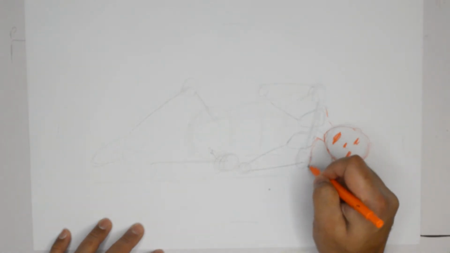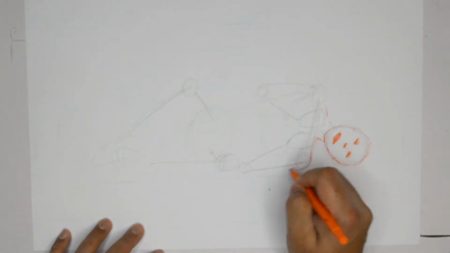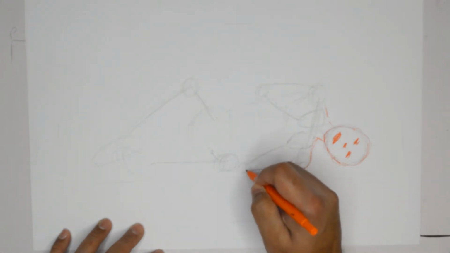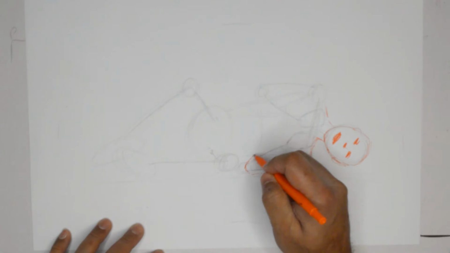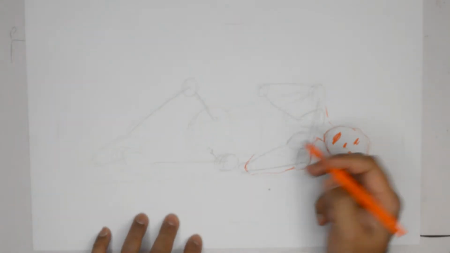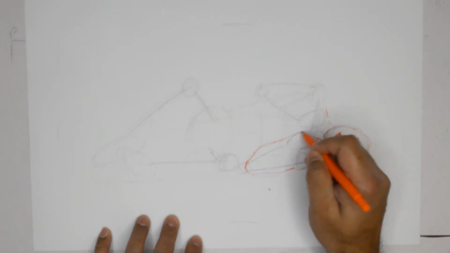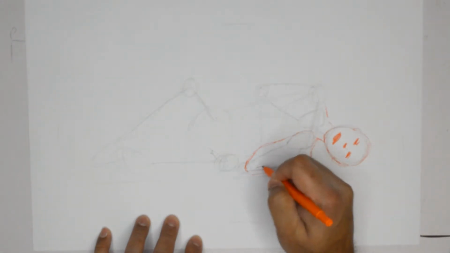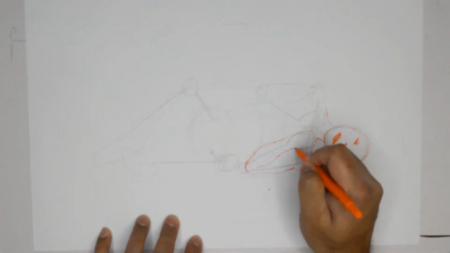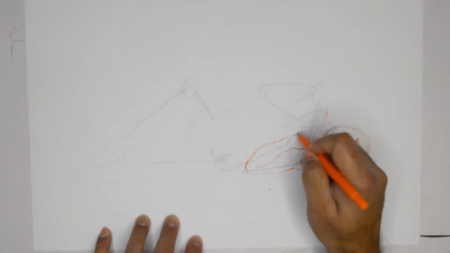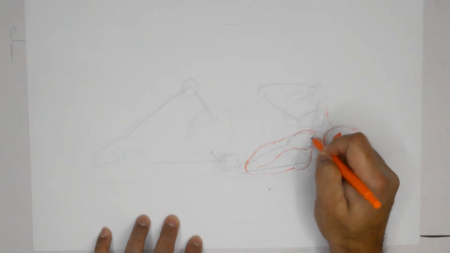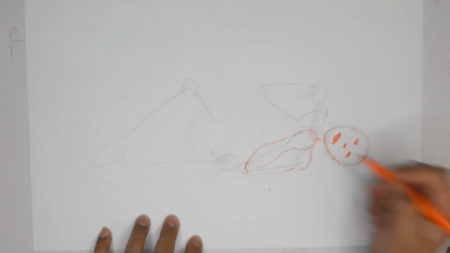So shoulder right there, and of course I just shifted the elbow up a little bit, and that's okay. So forearm, hand, and hand. And let's put this hand's fingers round about there.